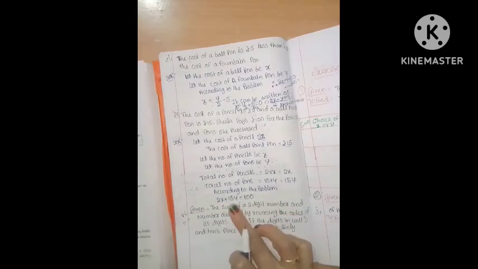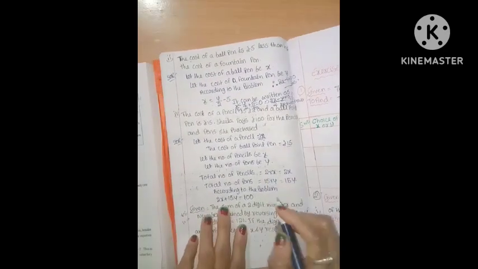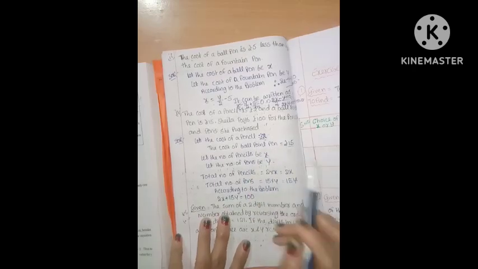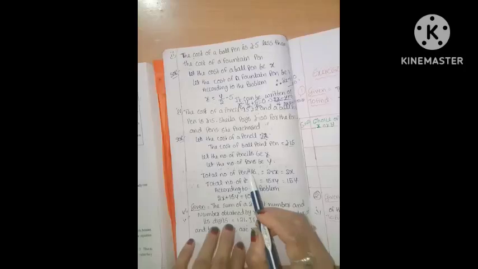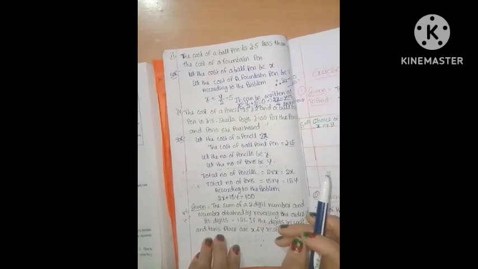According to the problem, it is the sum of these two only. Number of pencils purchased, let it be x, and number of pens purchased equal to y only.